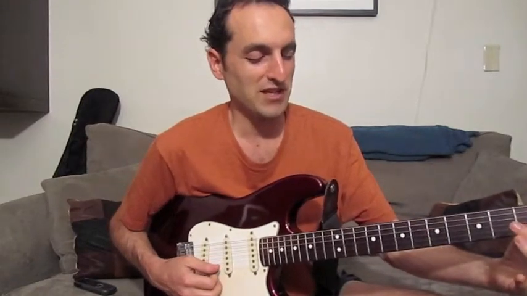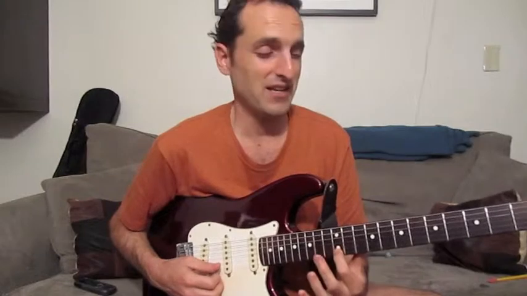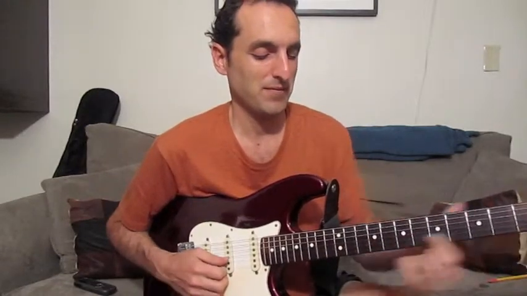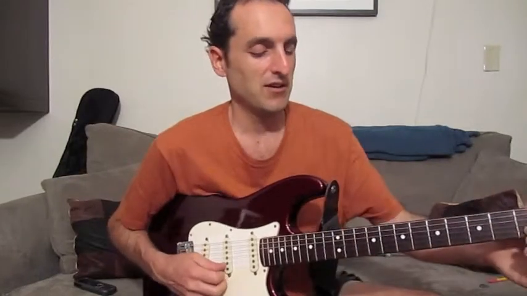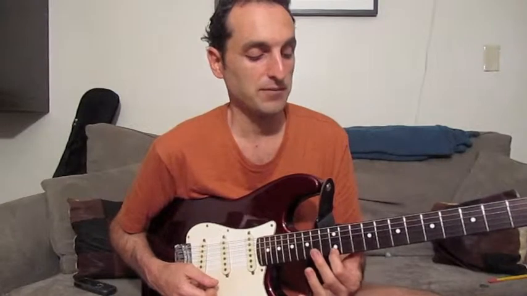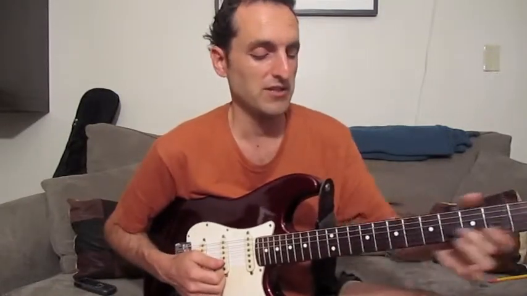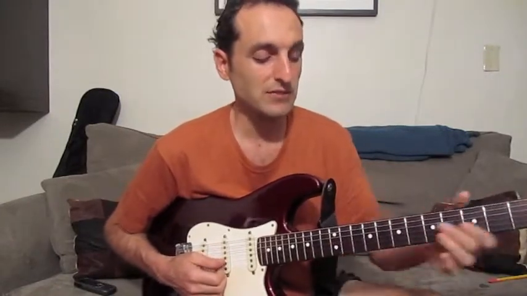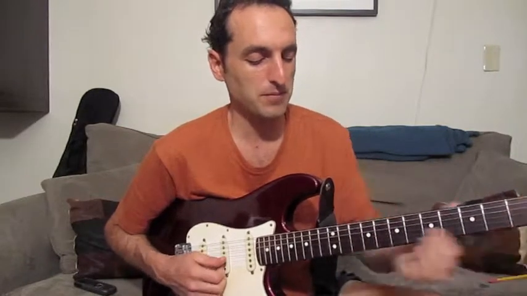Then the last interval of the major scale, from C to B, which is also called the leading tone in the major scale. It's 11 half steps long, the distance. That's called a major seventh.